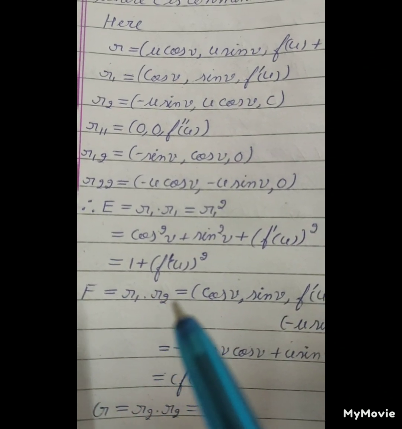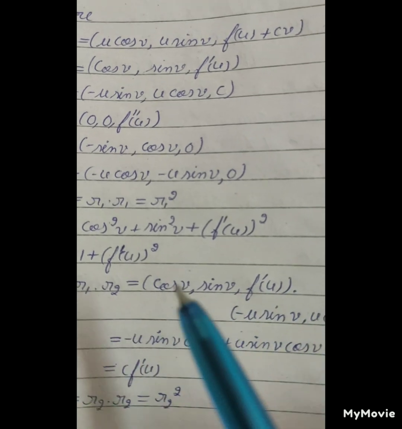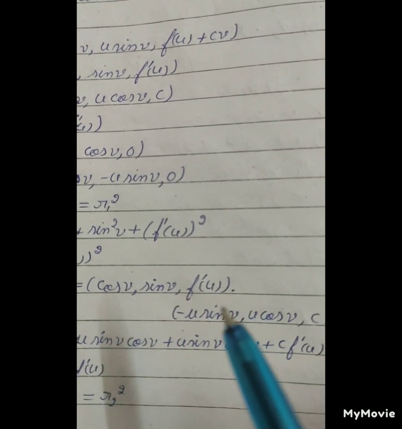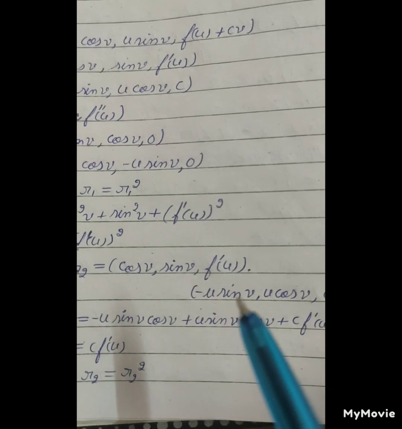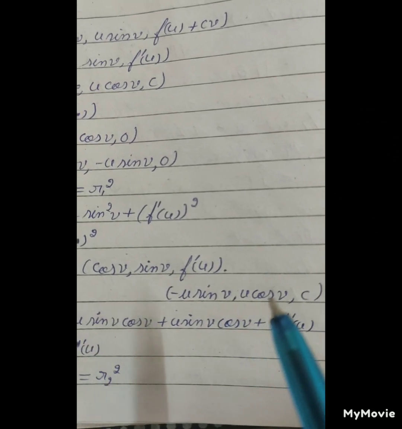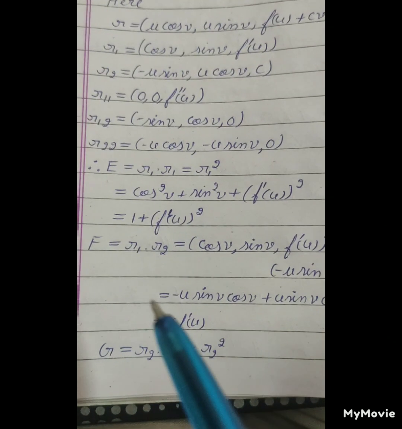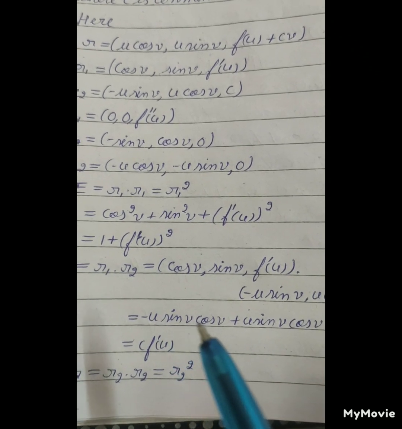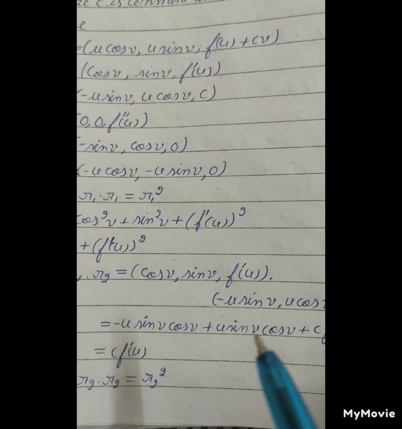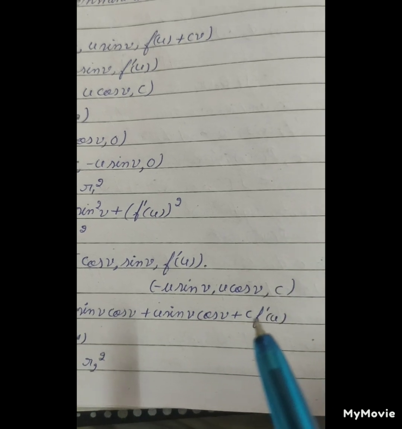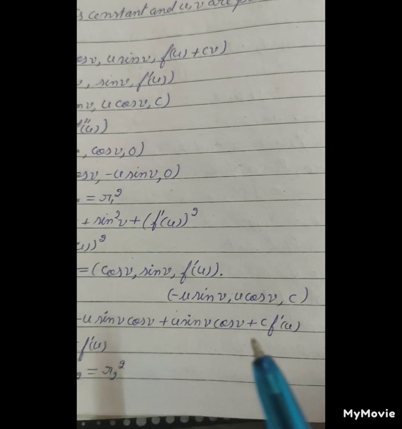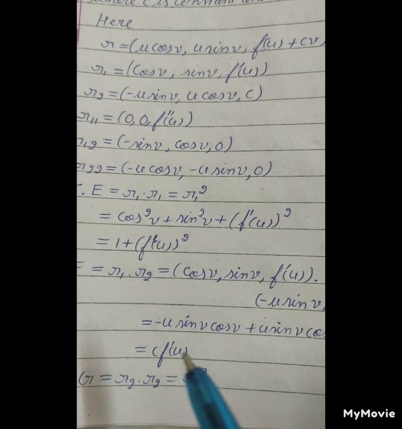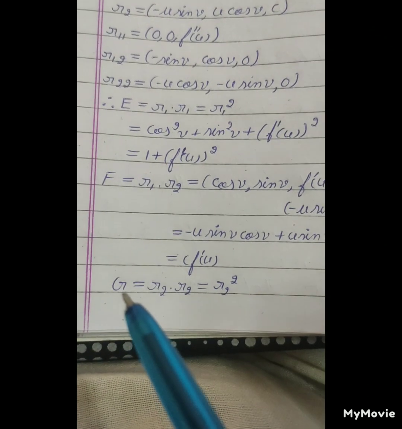F equals r1 dot r2 equals cos v sin v f dash u dot (-u sin v, u cos v, c), equals minus u sin v cos v plus u sin v cos v plus c f dash u, equals c f dash u.